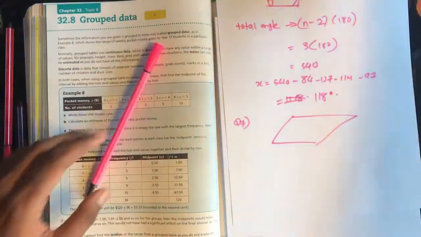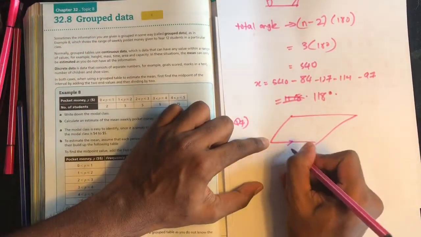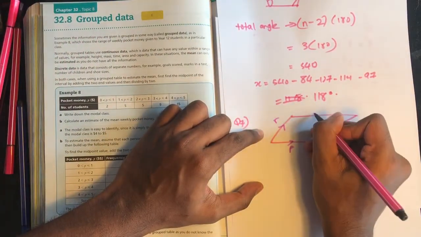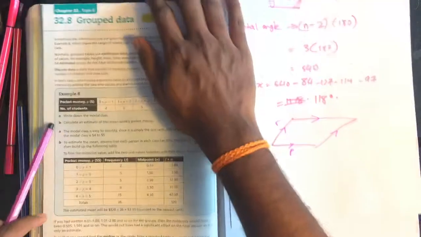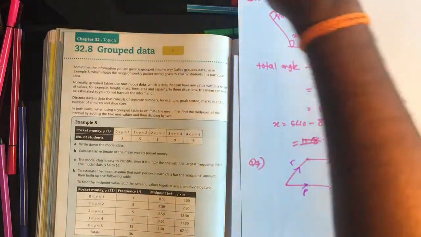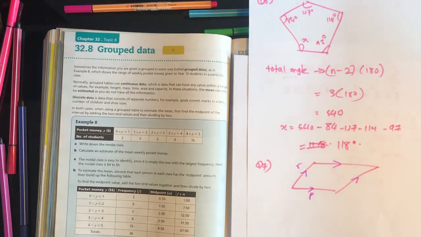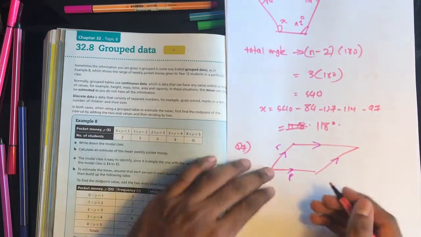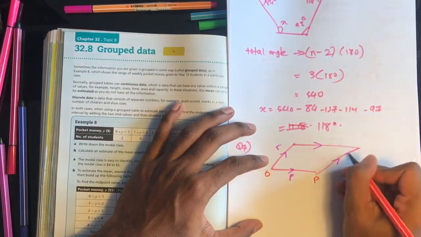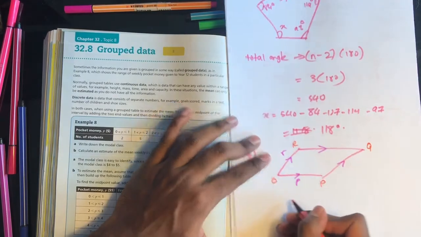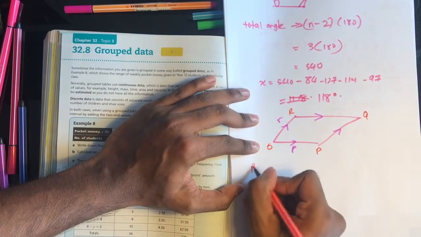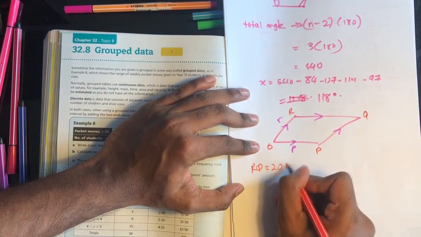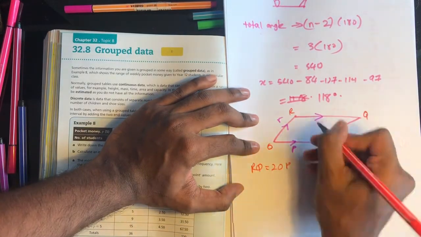Let me just get another color for this. They say this is P and this is R, and this one they didn't say, and they ask you to find vector PQ. Wait, I'm finding a good marker. Okay, I found it. So you want to find vector PQ. Sorry, I need to label here: O, P, Q, and then we have R here. In the question there's a statement already written, one important statement: RQ equals 2OP. So OP is P, which means RQ should be 2P.